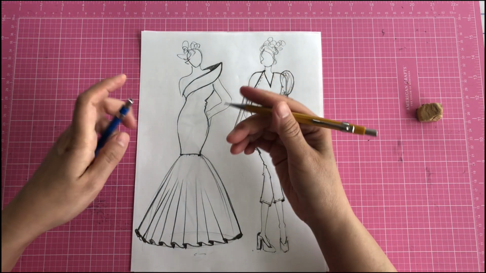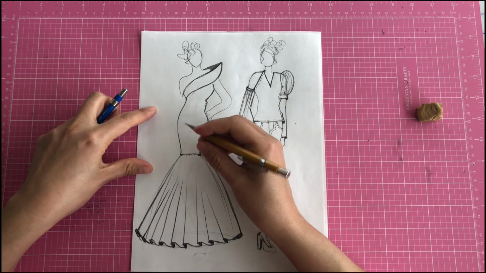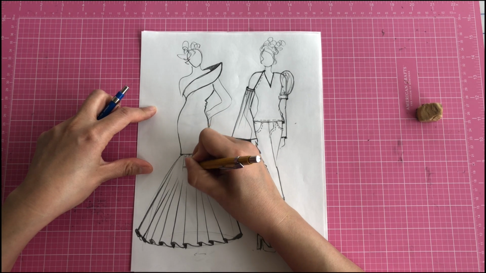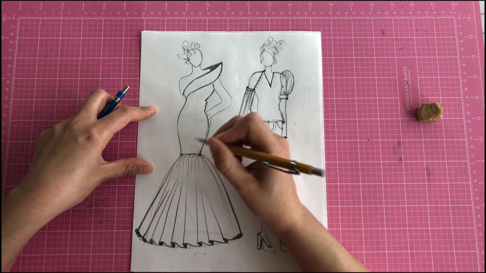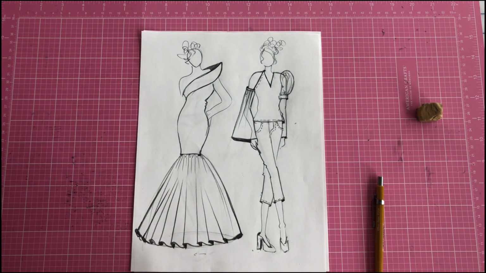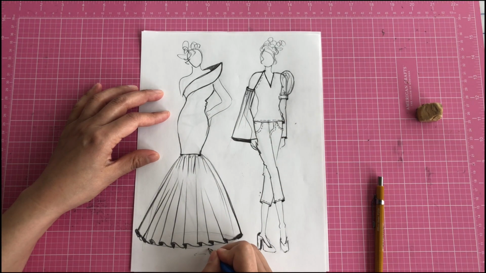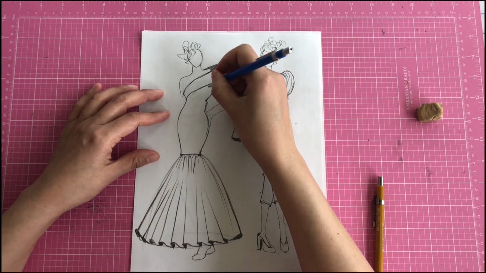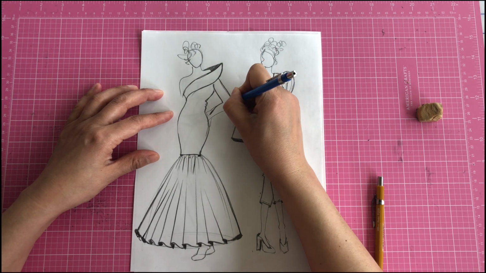You could use either the same drawing pencil or your mechanical one. I use the mechanical to have more delicate lines. There we go, and that's it. Now if you want, you could darken some of those lines, and then I could go ahead and draw the rest of the foot, whatever I can see. And that's it, it's done.